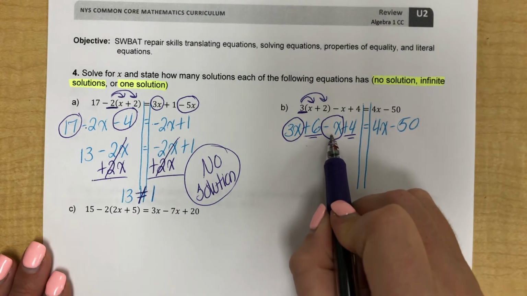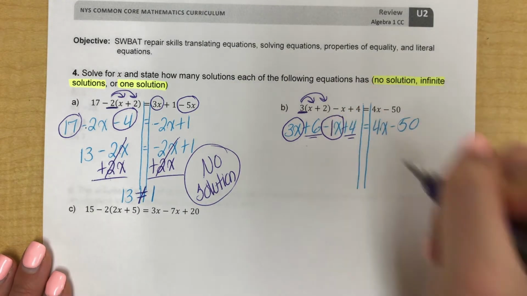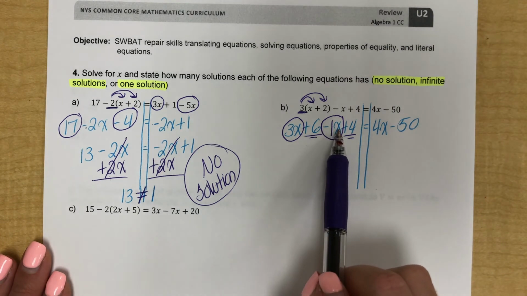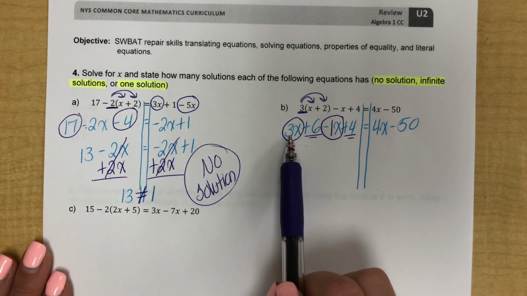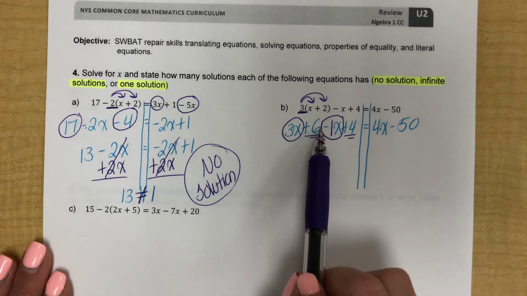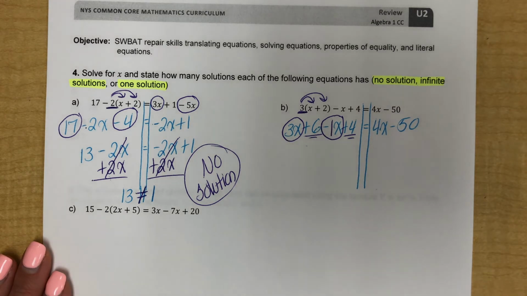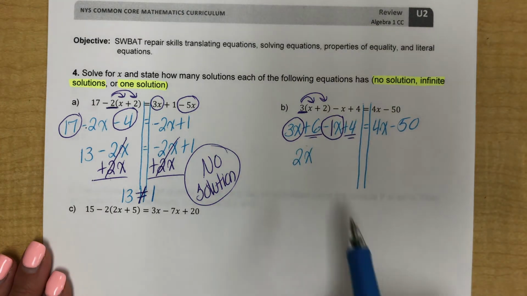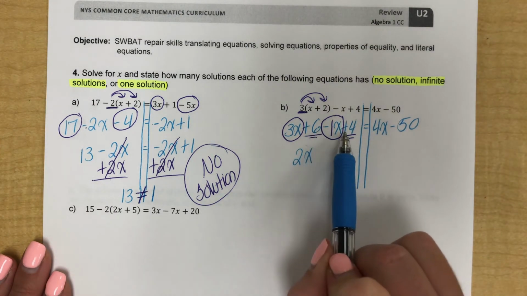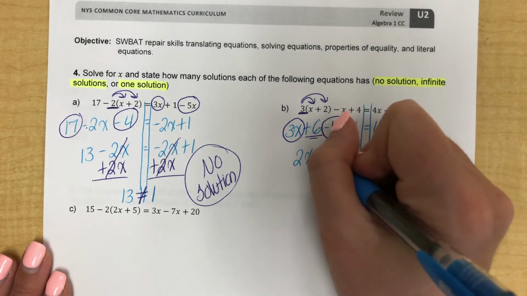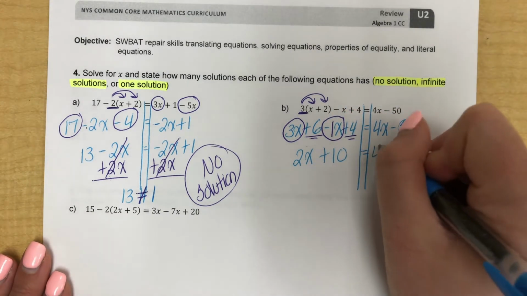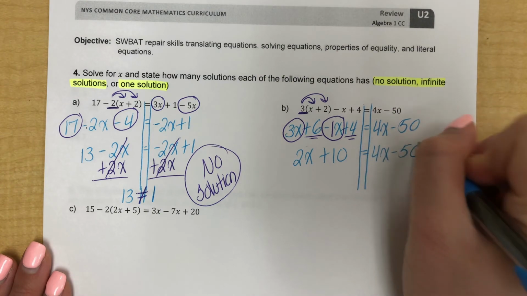Don't forget, there's really that invisible 1 in front of the x. So this is a negative 1x, all right? So in the calculator, I would type in 3 minus 1, and I would get 2. So now I have 2 x's. In the calculator, I would type in 6 plus 4. 6 plus 4 is 10. And then I'm going to let that equal my 4x minus 50.